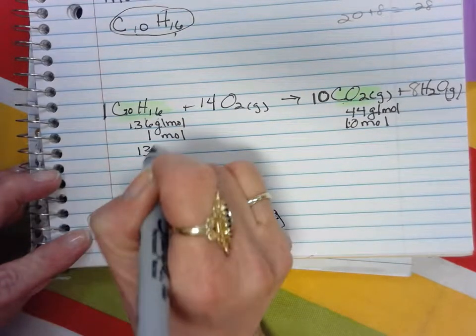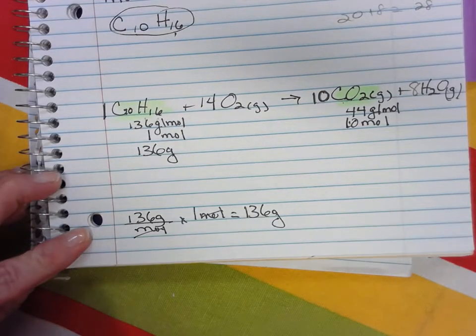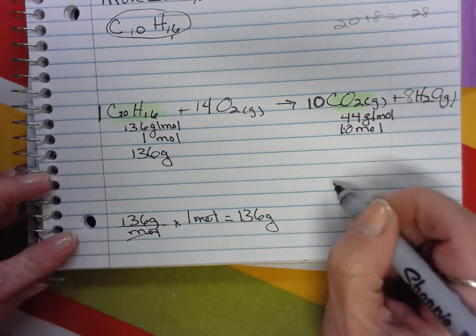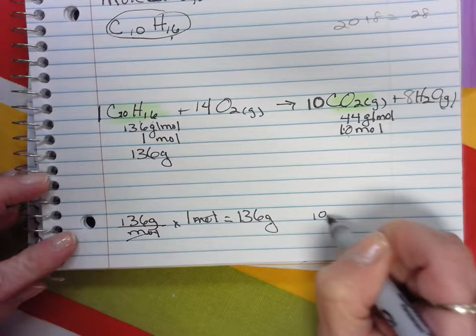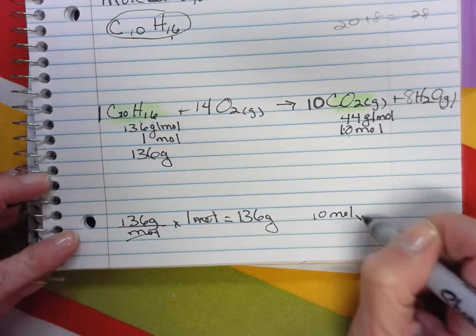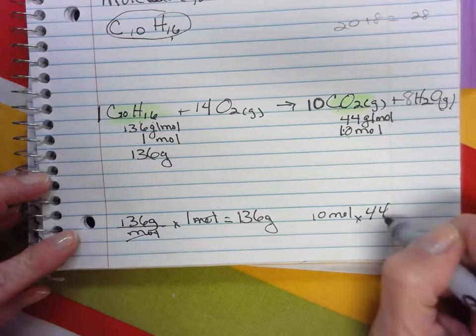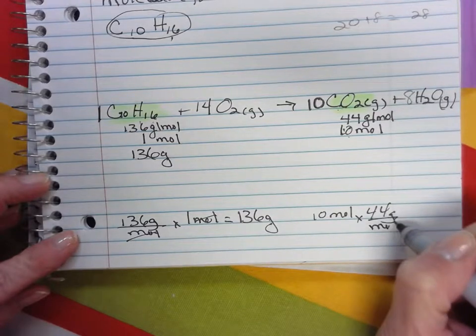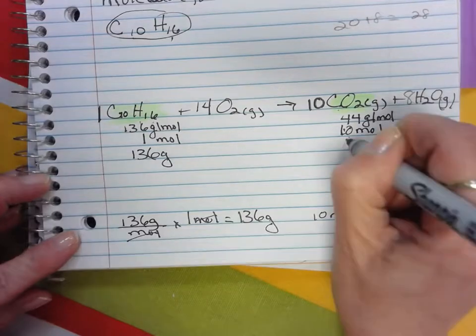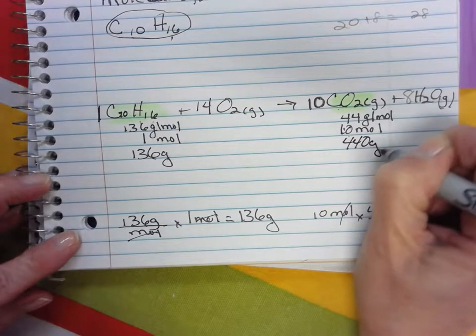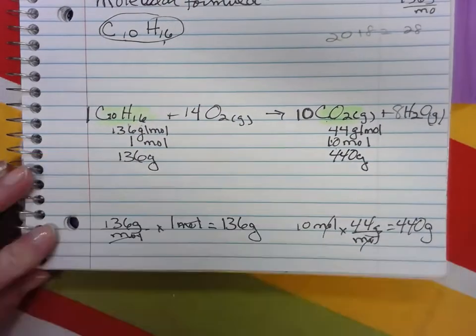So I'm going to write 136 grams here. Now over here, I've got 10 moles of carbon dioxide, which is 44 grams per mole, so 440 grams of carbon dioxide.